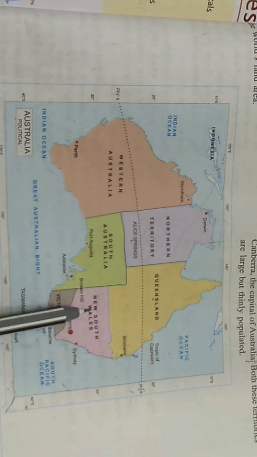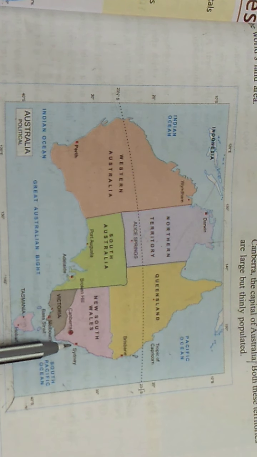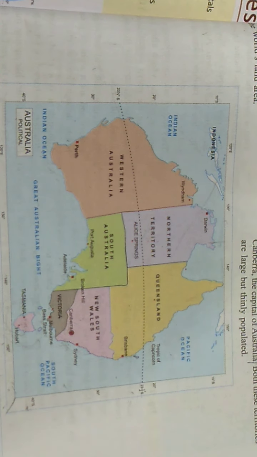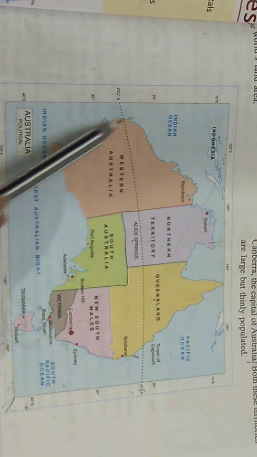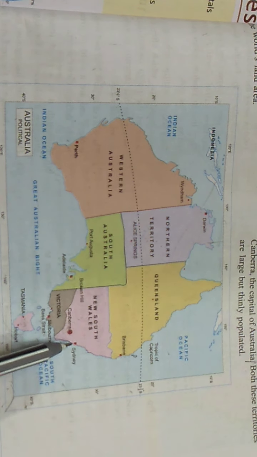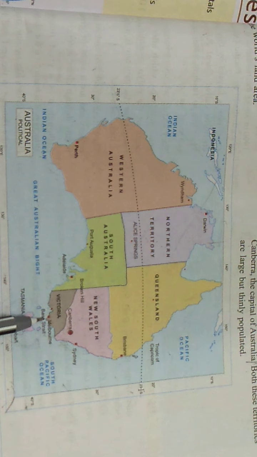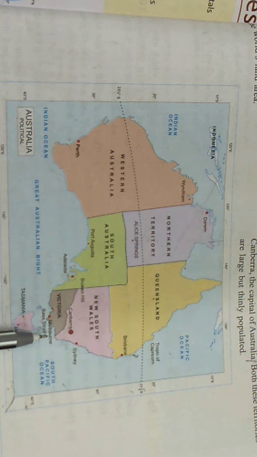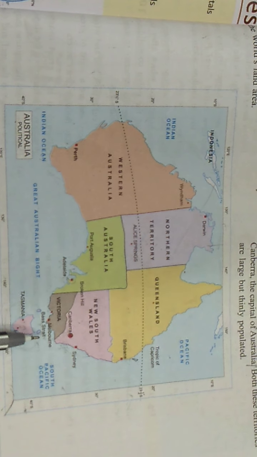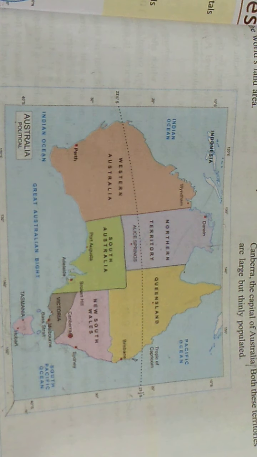The capital of New South Wales is Sydney. Sydney is the 12th most expensive city in the world, and 65% of Australia's finance industry is located in Sydney. The capital of Victoria is Melbourne. Melbourne has the highest number of restaurants and cafes per number of people of any other city in the world.